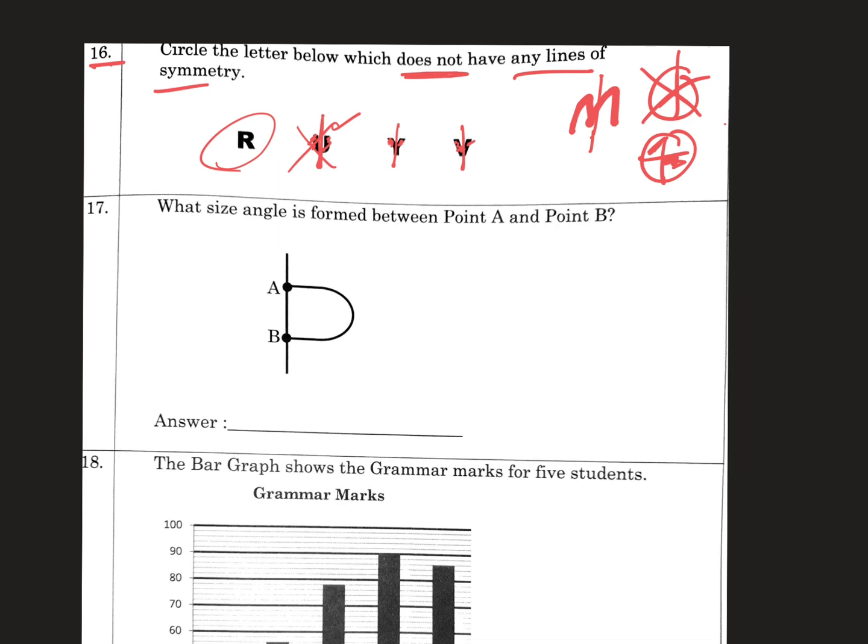So, number 17. What size angle is formed between point A and point B? All right, guys, this is a really simple one. However, the diagram is a bit unusual. Now, if I draw this in a different way, you guys would immediately be able to get the answer. Check this out, no joke. Same line, A, B, and just boom. With that arrow, you guys already know that that is 180 degrees.